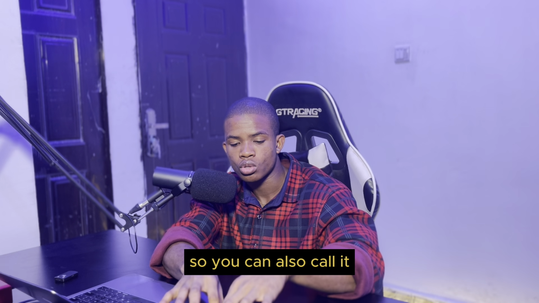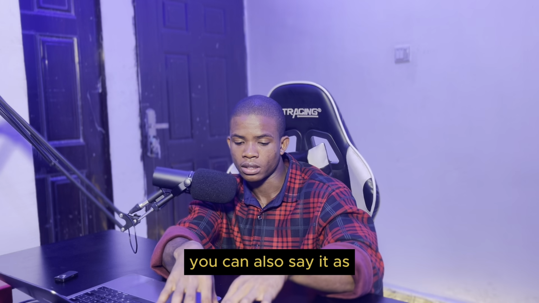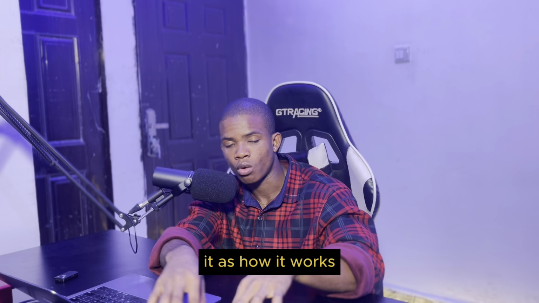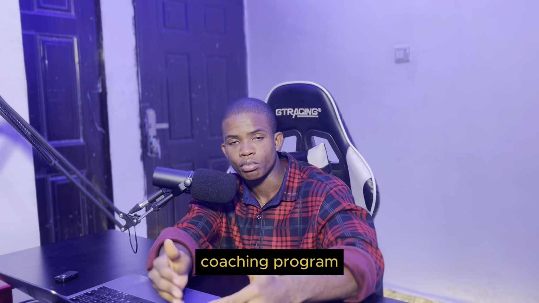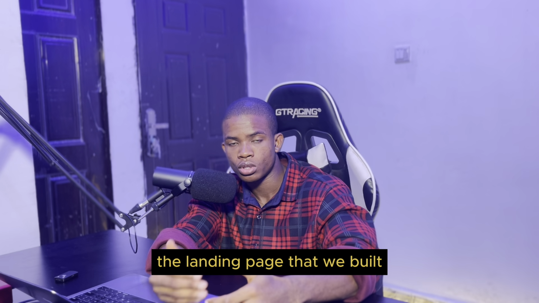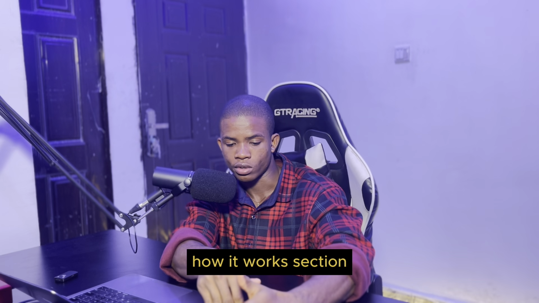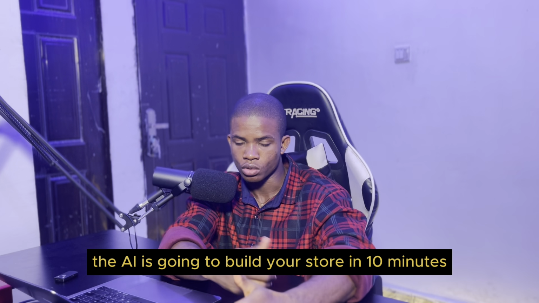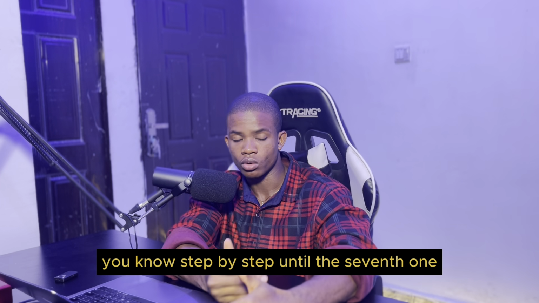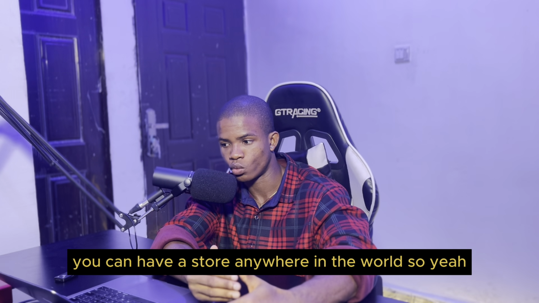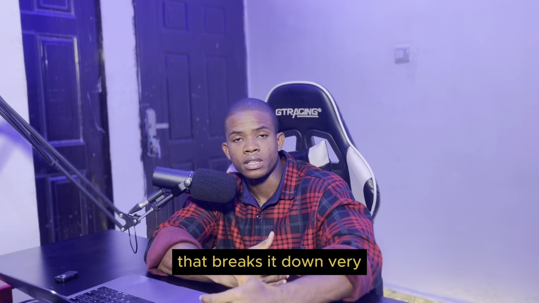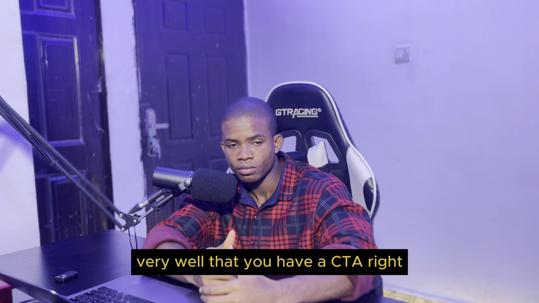So you can also structure it as how it works, and then you have step-by-steps. For example, in the coaching program landing page that we built, we had a how it works section, and then you have the AI is going to build your store in 10 minutes, step by step until the 7th one, and you can have your store anywhere. You can have a store anywhere in the world. So that breaks it down very, very well, and then you have a CTA, right?